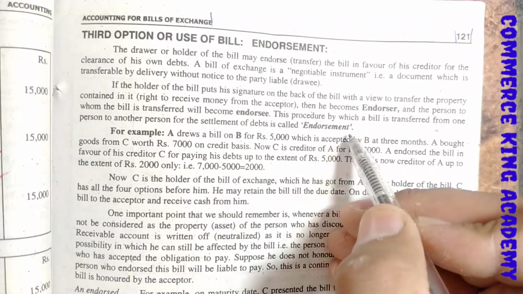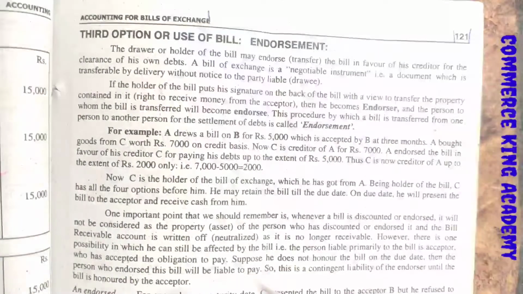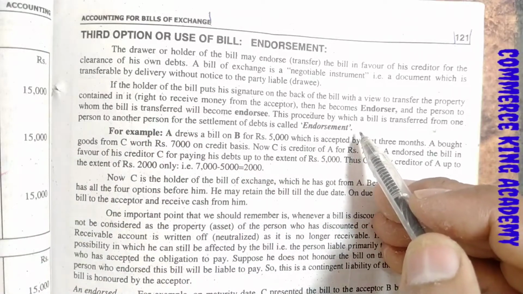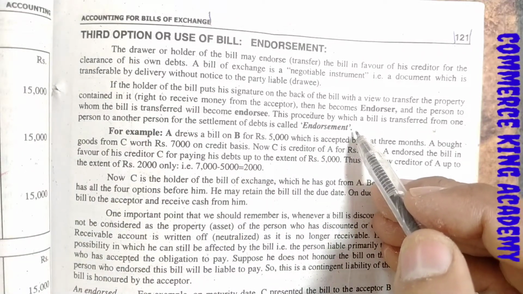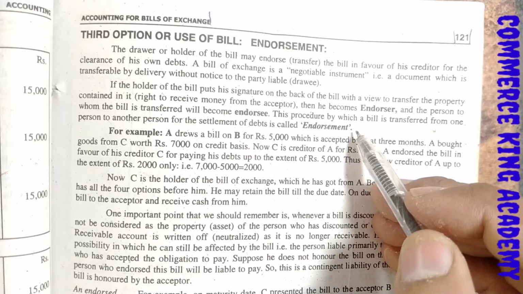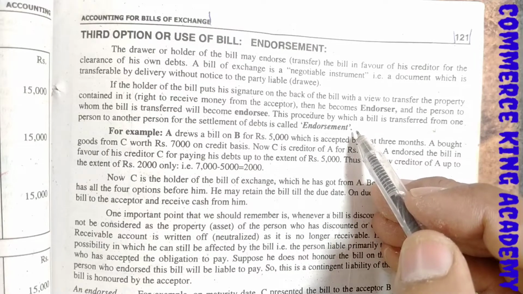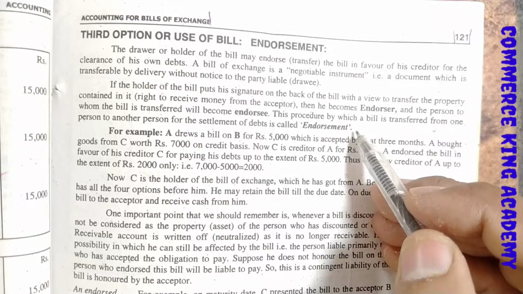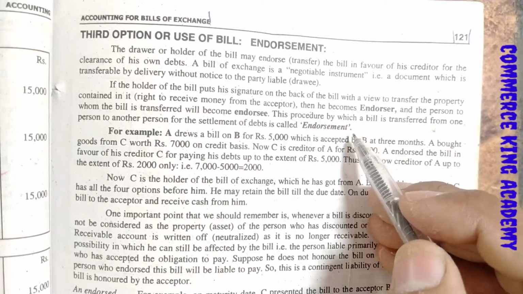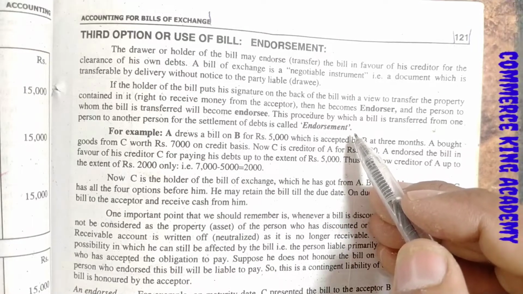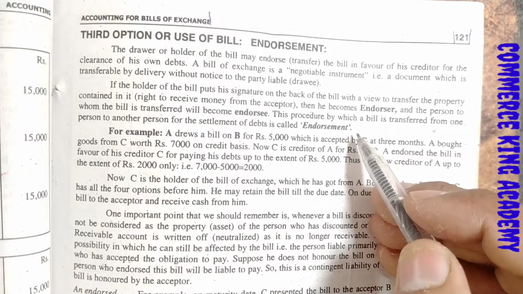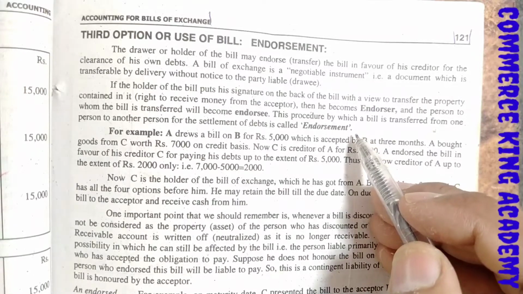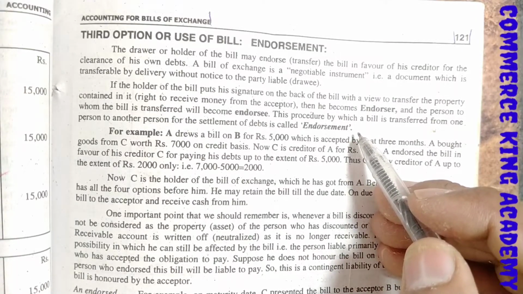Okay. This procedure by which a bill is transferred from one person to another person for settlement of debts is called endorsement. Understand? That means the paragraph says to us in simple words that a bill of exchange is the instrument we have the option to use in clearing our debts. It is the option for the drawer who settles his debts by giving a bill of exchange. It will be the alternative to payment for the drawer.